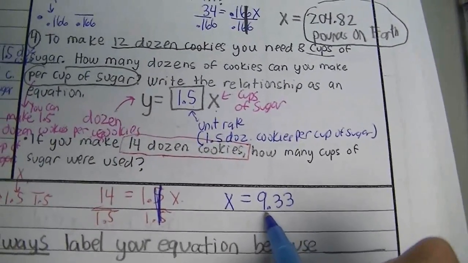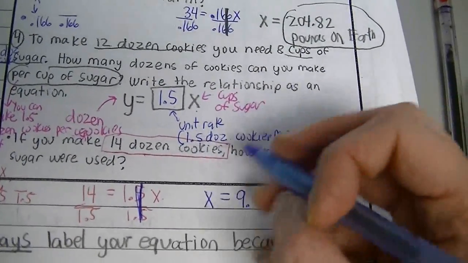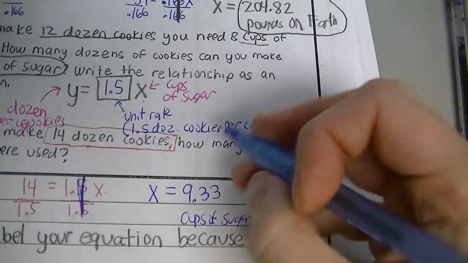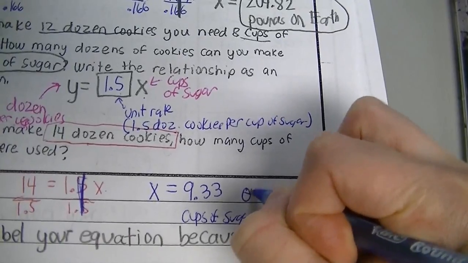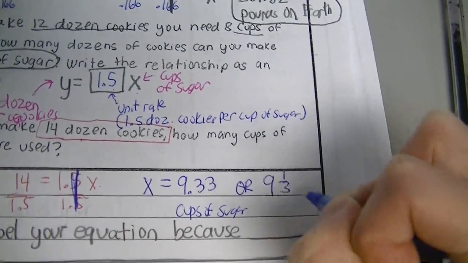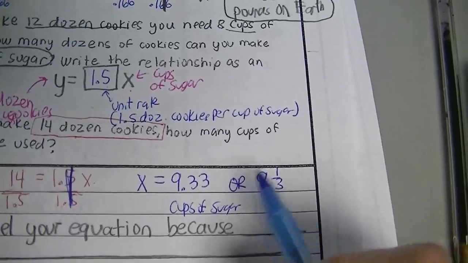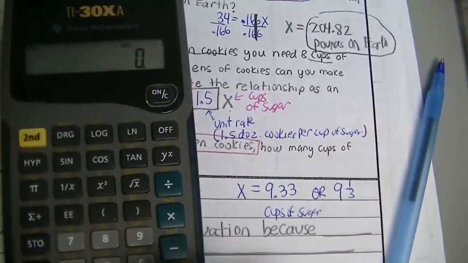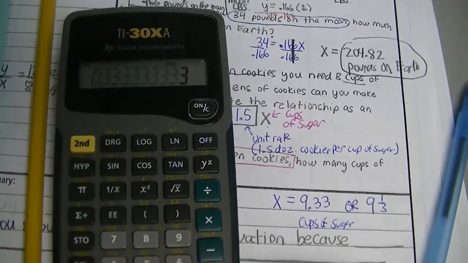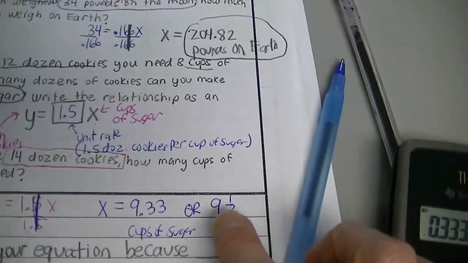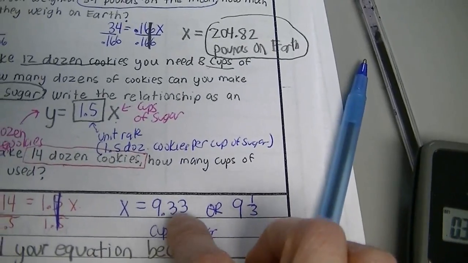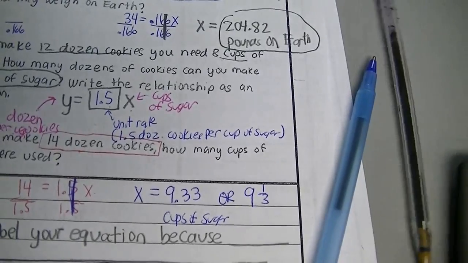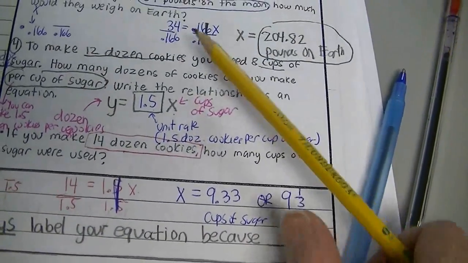And when we label it, make sure you read it. What did x stand for? Oh, cups of sugar. If you want the most precise answer, it would be 9 1/3 cups of sugar, because 1 divided by 3 is 0.33333 repeating, and hopefully you can memorize that someday. I know that 9 1/3 is more precise than 9.33 because this was rounded and this is precise. You need 9 1/3 cups of sugar to make 14 dozen cookies.